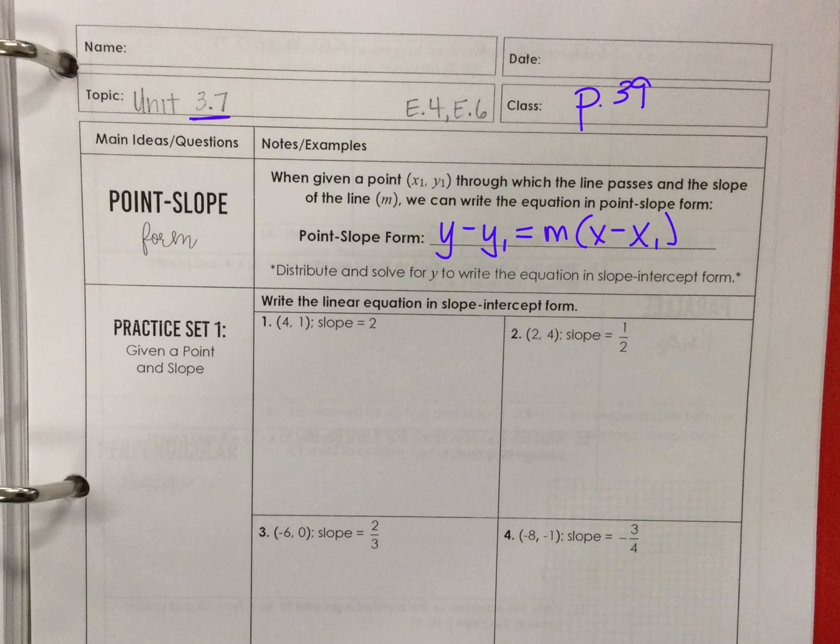So whenever we write this, we are just going to copy it down, and the only thing we're going to change is what I've colored in green. So let me explain that. So I've got a point, x1, y1, and I've got a slope, which we know is m.